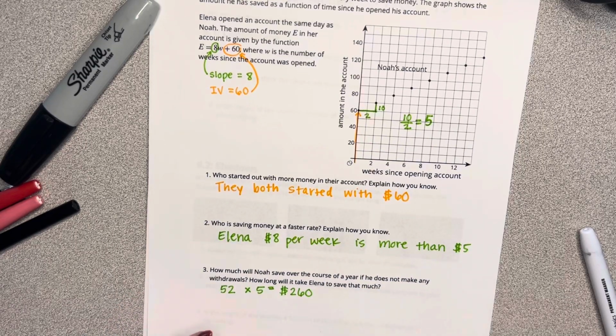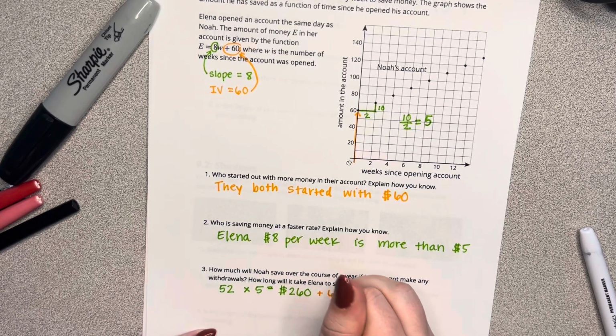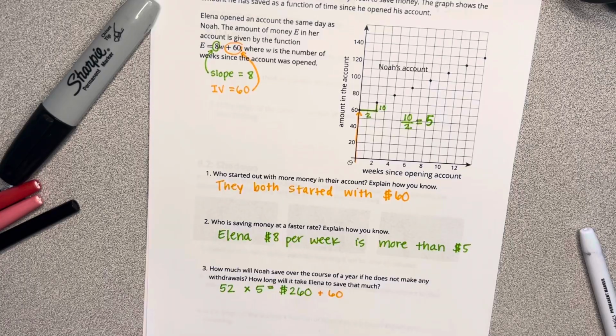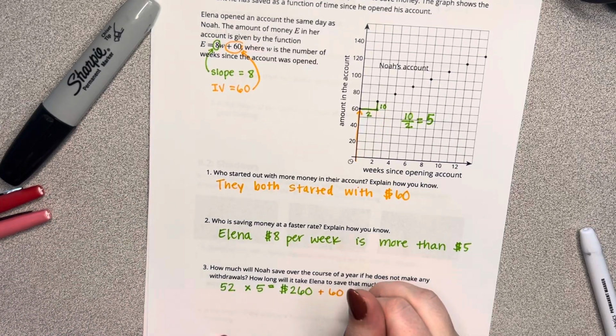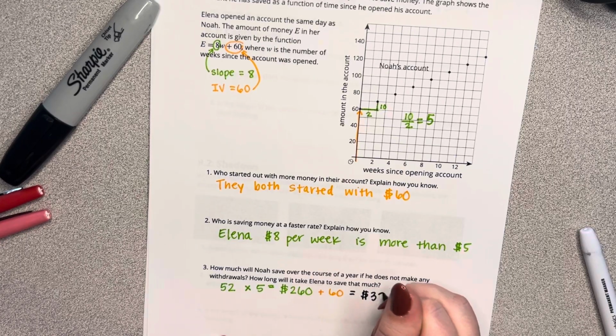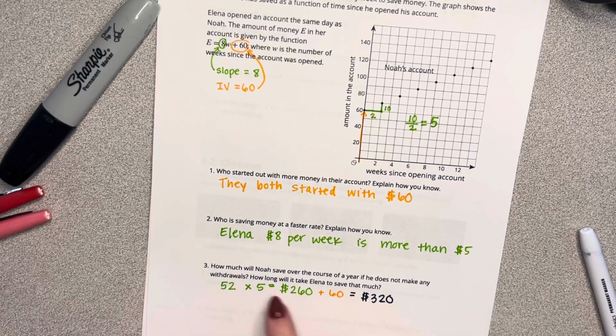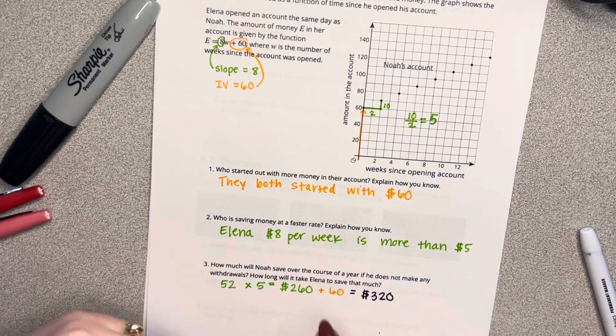But then we need to add in that initial value. So 260 plus 60 would mean he would have saved $320 in a year.